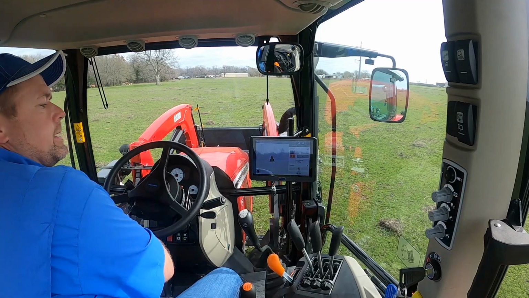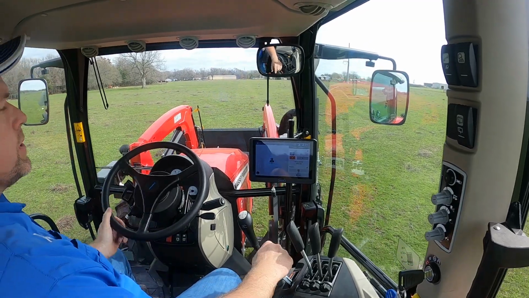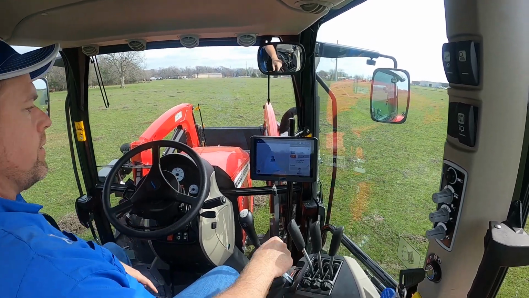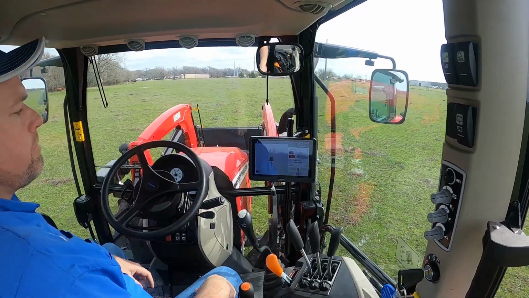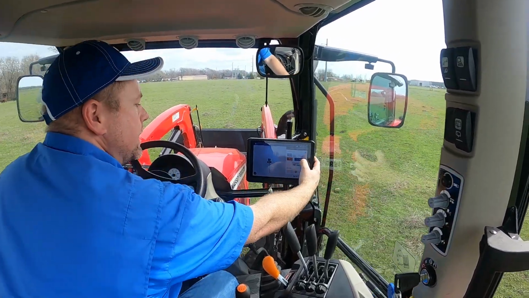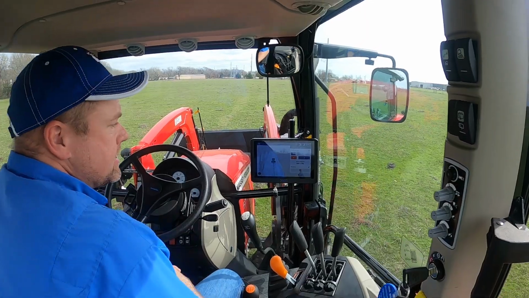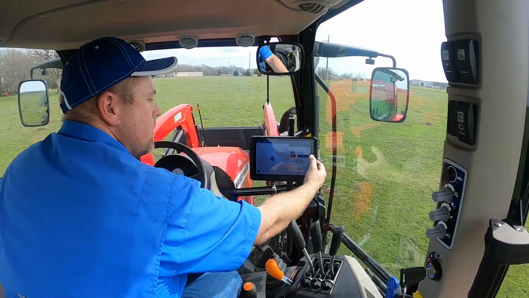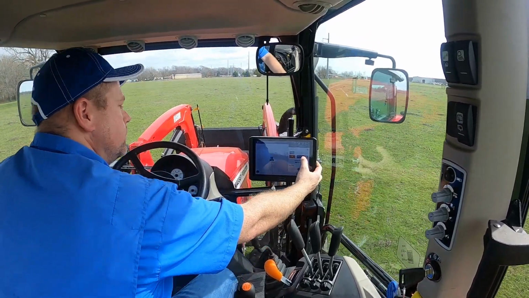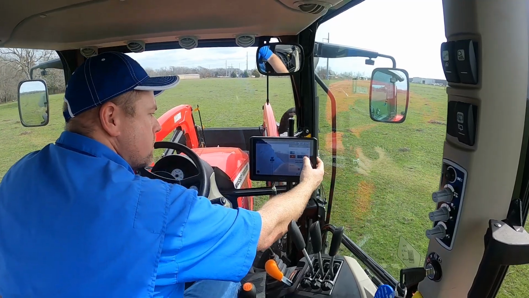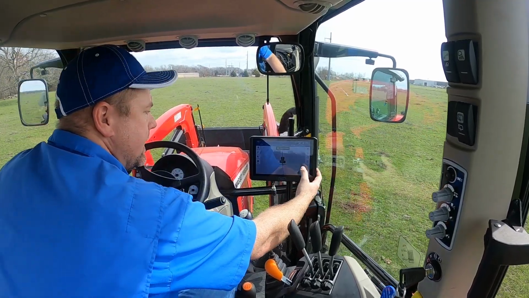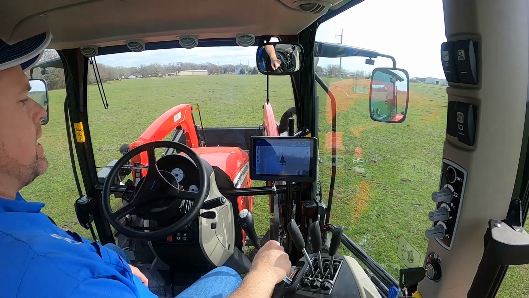So I'm creating a new guidance line here. This is our AB line. We're just going to do a straight line back and forth. I'm going to get out here about 100 feet, and I'm going to set B. I'm going to accept that line, and I'm going to engage auto steer.